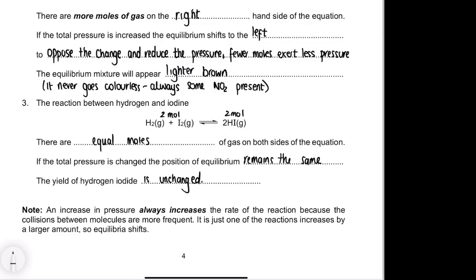And the last little note there is just to remind you that this is a question about equilibrium. Do not confuse it. If the question asks you about rate, rate will always increase when pressure increases because there are more particles per unit volume, so more frequent successful collisions per unit time. So this is about equilibrium and not rate.